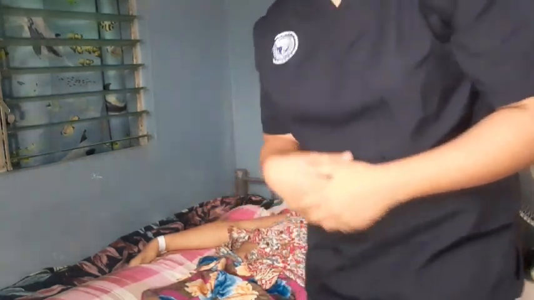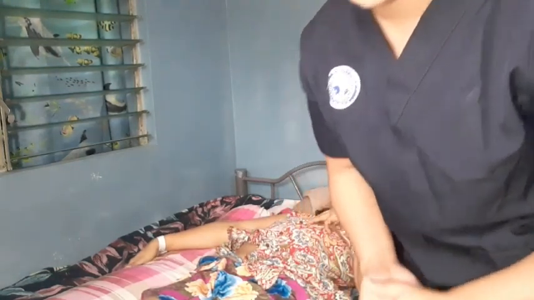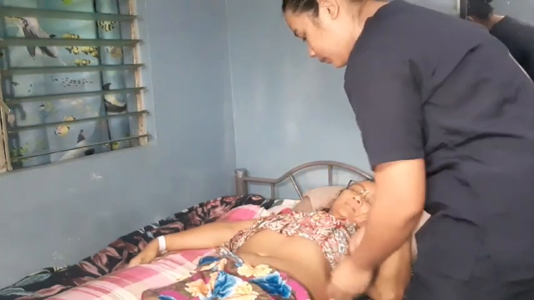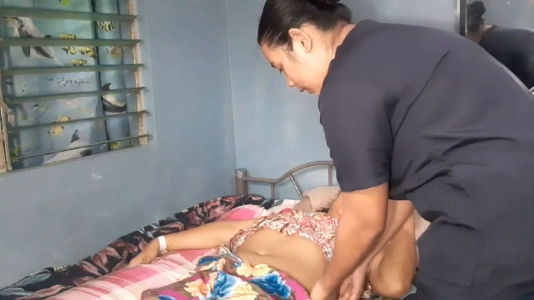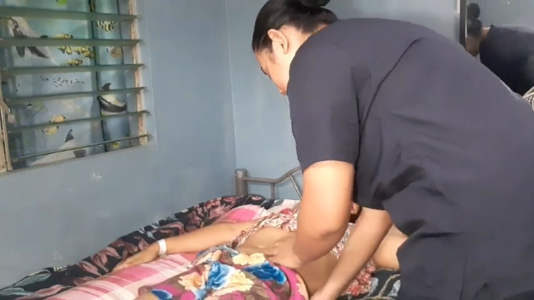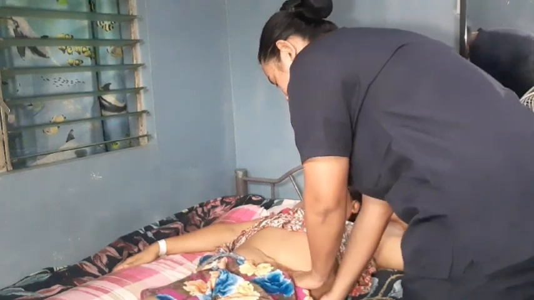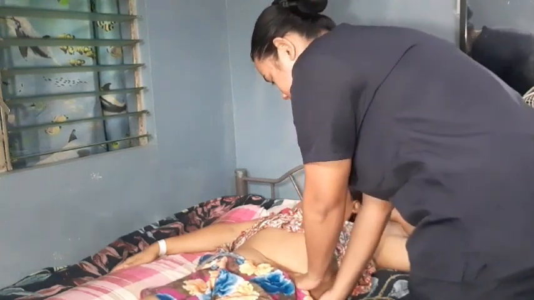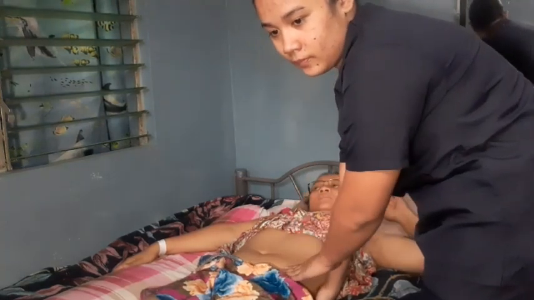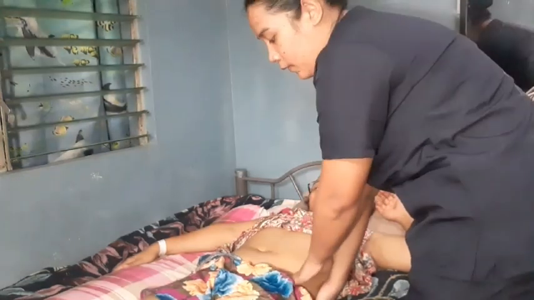So the next thing that we're going to do is another special test. Here we are going to check for percussion using the single hand or manual method. You're going to tell me if you do feel anything. Do you feel any pain?